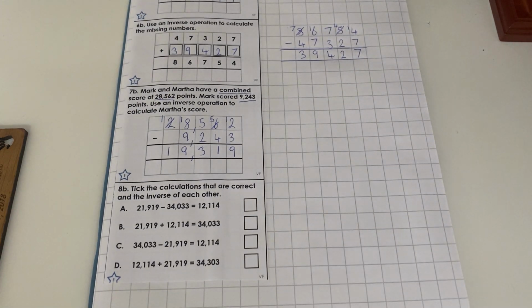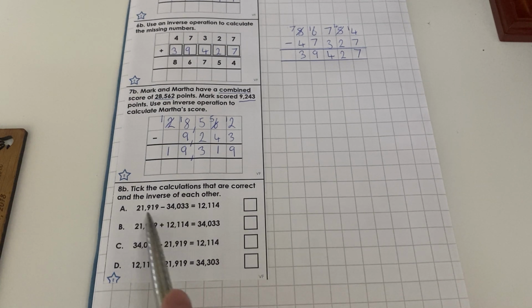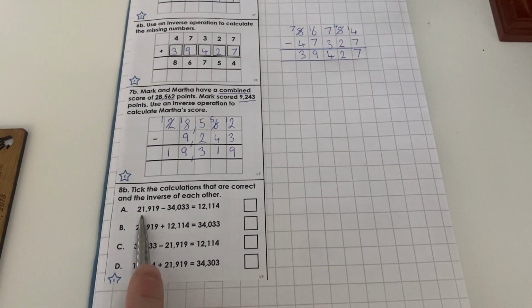Last one here. Tick the calculations that are correct and the inverse of each other. So before we do any working out, we can see that we've got 4 calculations that have been answered correctly, but we've got to identify which ones have been used correctly. Now, I've always said this, whenever you do a subtraction question, the largest number must be at the start of your calculation. So we look here, this is our subtraction.